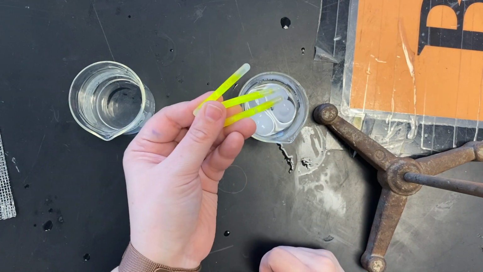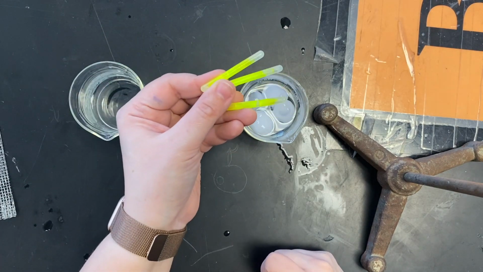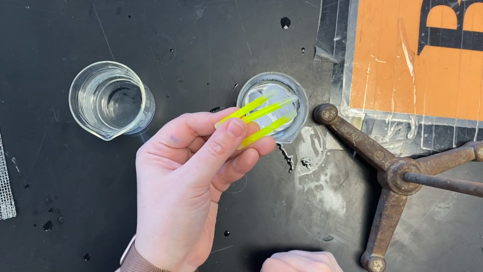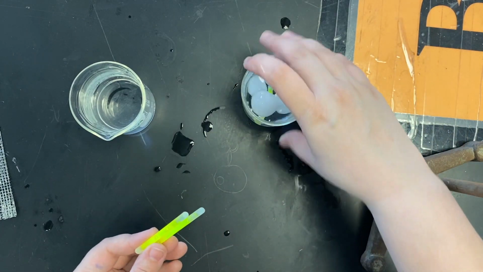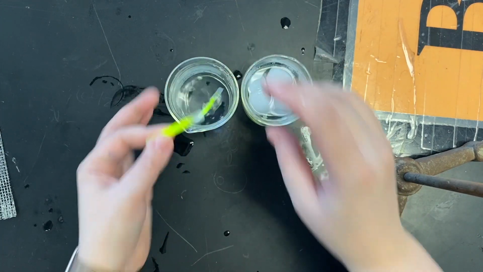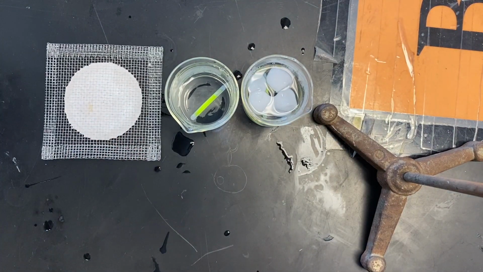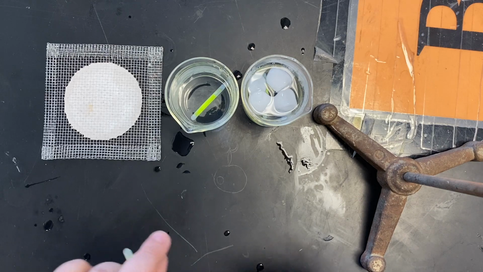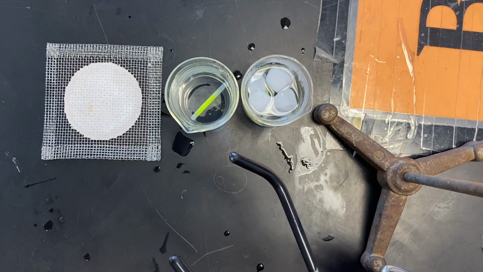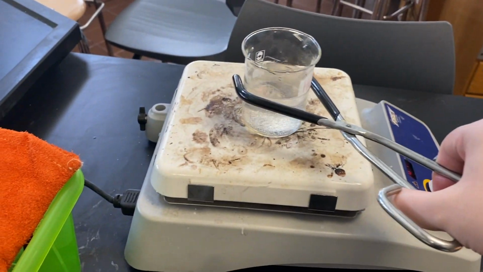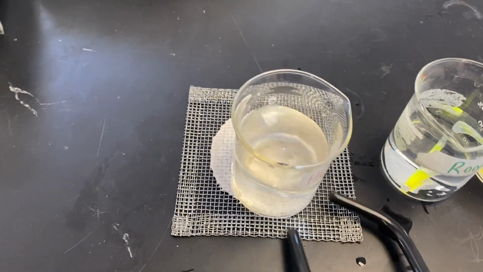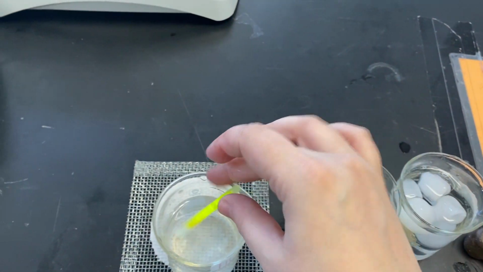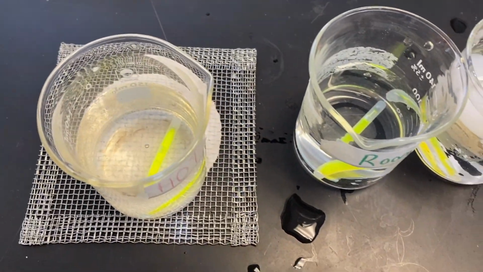Again, we can measure the rate of the reaction, the speed at which the reaction is happening by how bright these things are. So what you're going to do is take your glow stick, stick it in each of the beakers. At this point, your hot water does not need to be boiling as long as it's warmer than the room temperature. So you're going to take your beaker tongs, grab your hot beaker, put it on the cooling tray, and drop your glow stick in there.